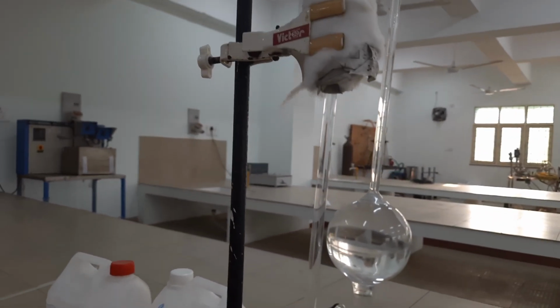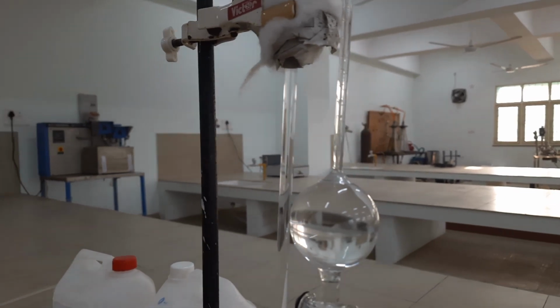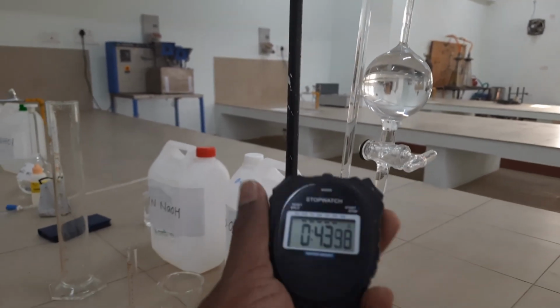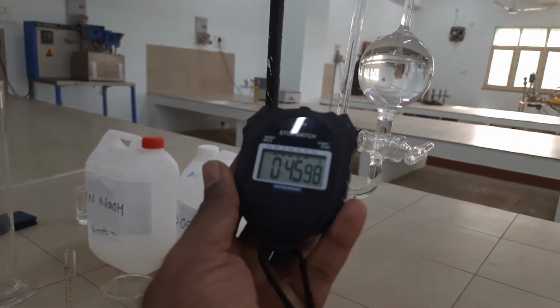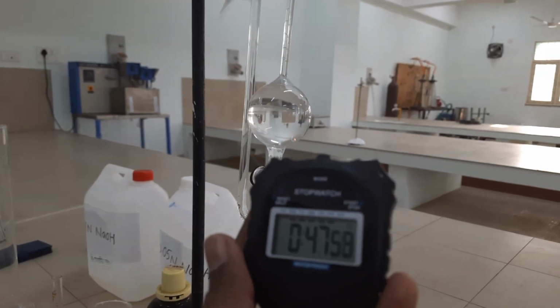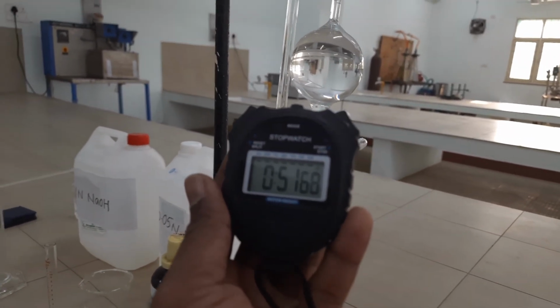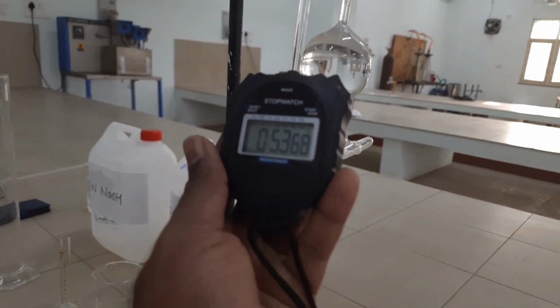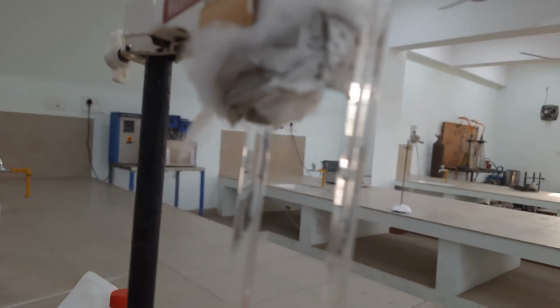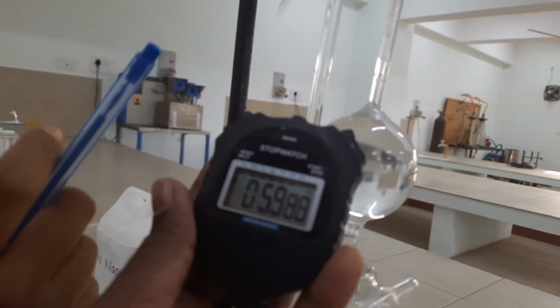The reading is 1.8. Thereafter, for every 30-second increment, we note down the level of the reading. For 60 seconds, the level is 2.8.